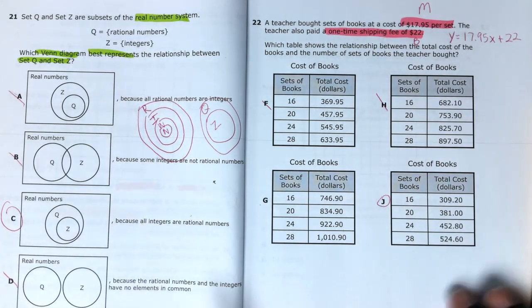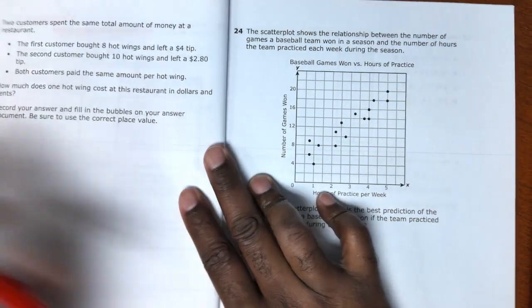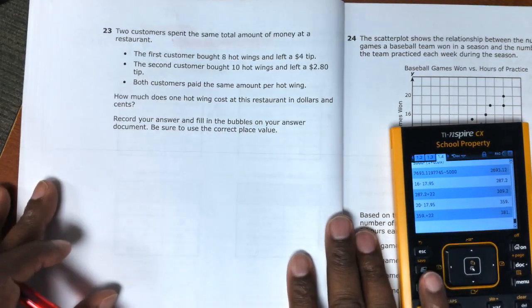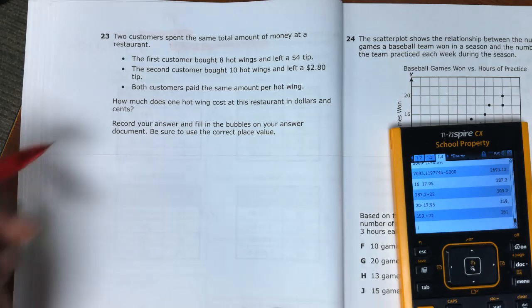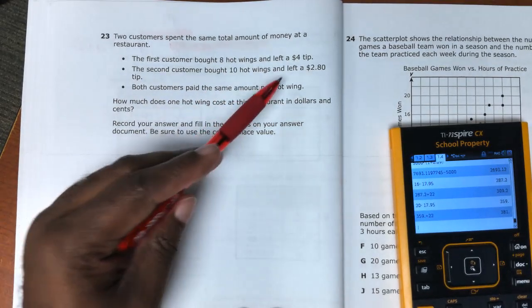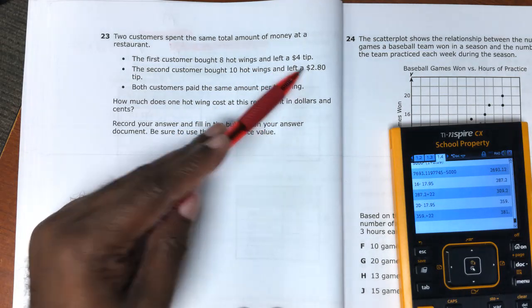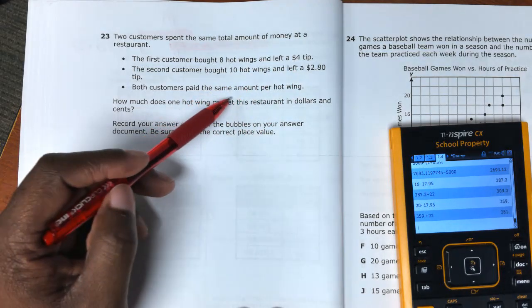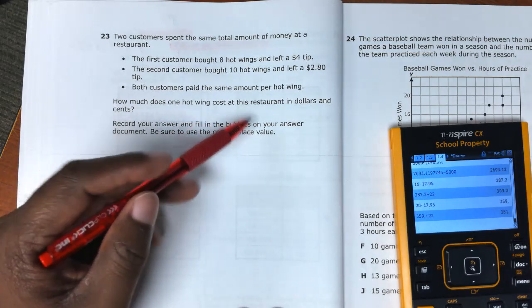Sometimes we just plug in our numbers in the equation and then we go. Okay, number 23. Two customers spent the same total amount of money at a restaurant. First customer bought 8 hot wings, left $4 tip. Second customer bought 10 hot wings and left $2.80 tip. Both customers paid the same amount per wing. How much does one hot wing cost at this restaurant?